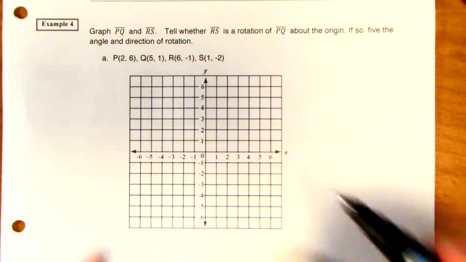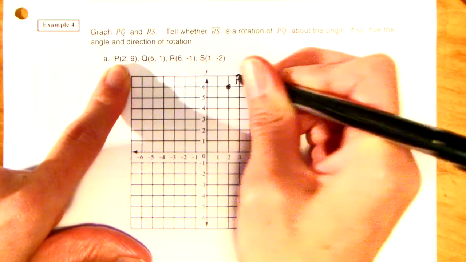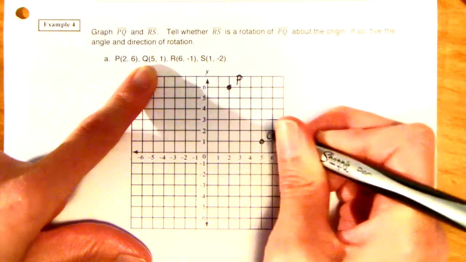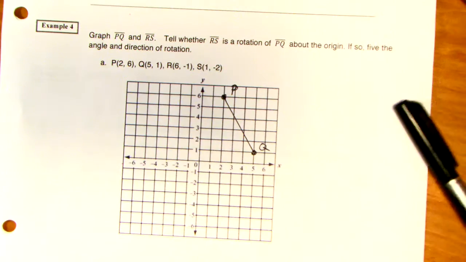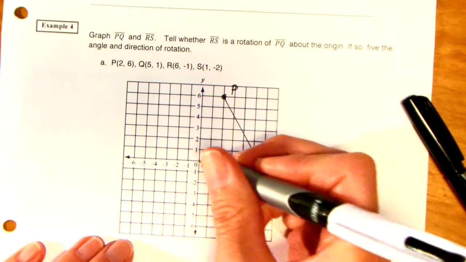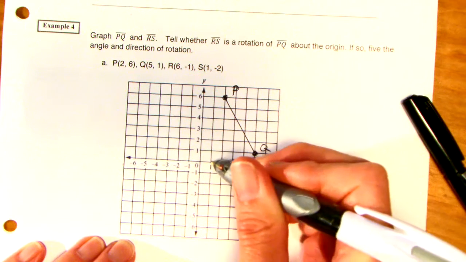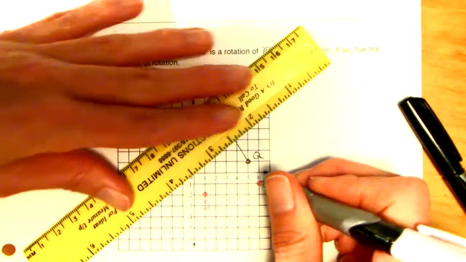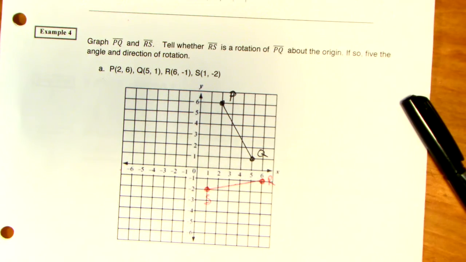Graph PQ and RS. P is (2, 6): go over 2, up 6. And Q is (5, 1). So I'm going to connect. And then RS, we'll do this in red, R is (6, -1) and S is (1, -2). And I'm going to connect. All right, then I'm going to read the directions. I probably should have read them first, right? It says, tell whether RS is a rotation of PQ about the origin.